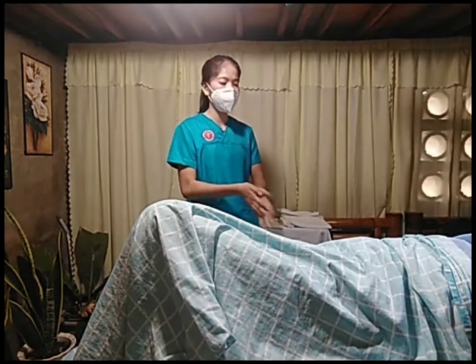Then the next step is we're going to apply a disposable sheet. Before doing that, I'm going to identify first the patient by checking the identification bracelet and ask the client to state his or her name. It is very important to identify first before approaching the patient.